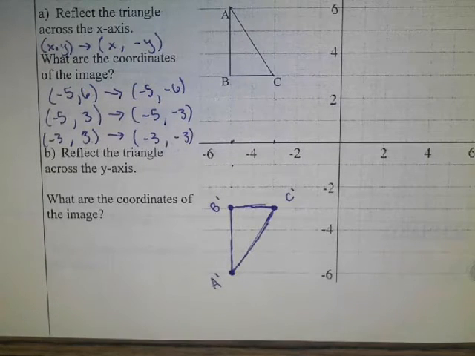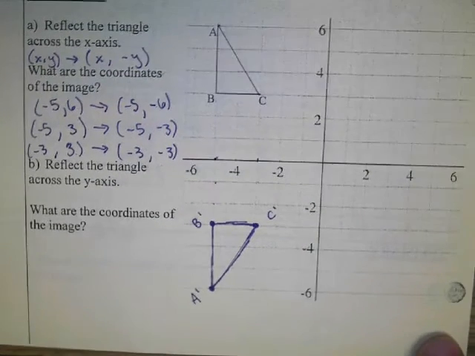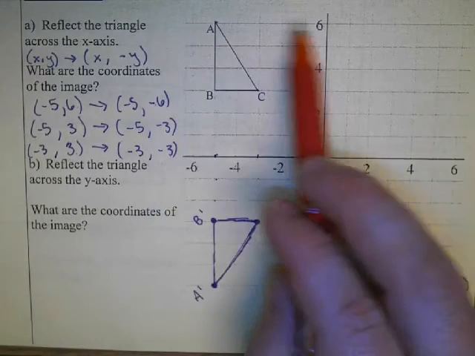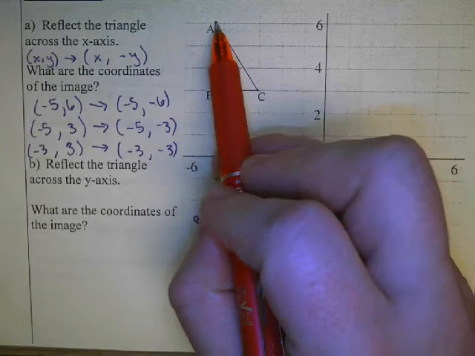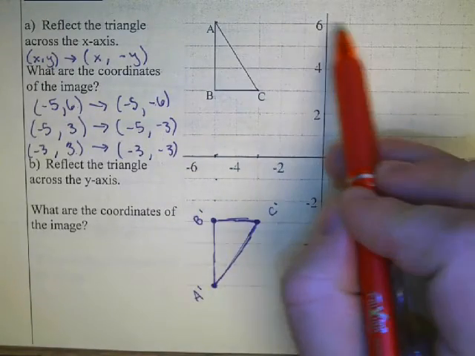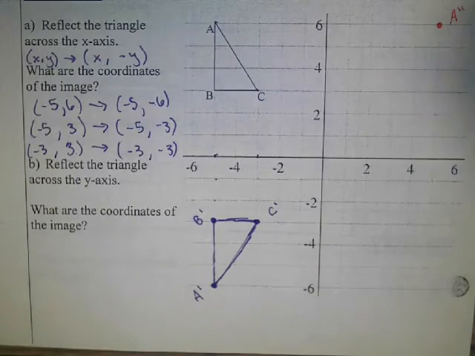So now let's reflect the triangle across the y-axis. I can use this same process where I count till I get to the line of reflection and then count that same distance over. So let's start with A. 1, 2, 3, 4, 5. Then 5 again. So now I'm over here with my A double prime.